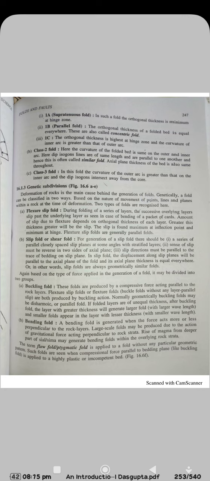Only two important genetic classifications to remember. Buckling fold occurs when the force is acted upon the rock layer towards its parallel direction. Then B is the bending fold. Bending folds occur when force acts towards the perpendicular direction of the rock strata. And C is the pegmatitic fold. Pegmatitic folds are formed because of compressional forces, and these are very irregular, incompetent, zigzag folds.